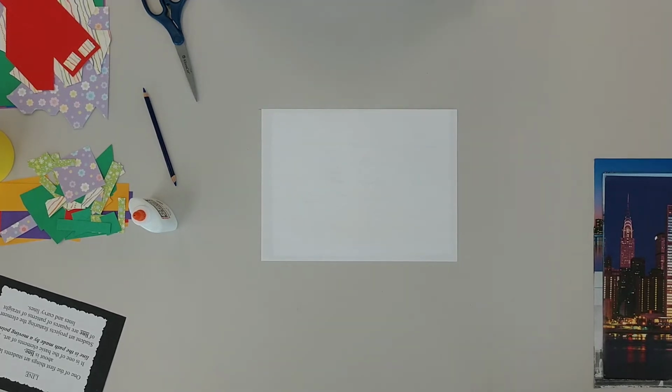Kids, my name's Miss Schonauer and I am going to show you how to make a skyscraper collage. Now if you've ever been to a big city or lived in a big city, they have lots of skyscrapers, and skyscrapers are very, very tall buildings.